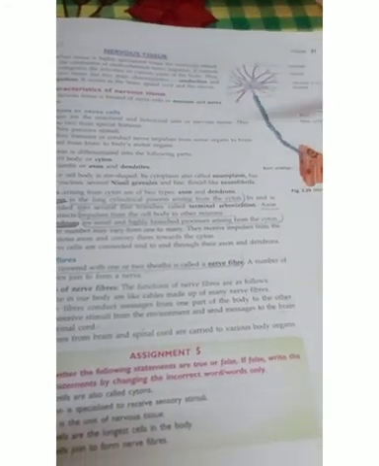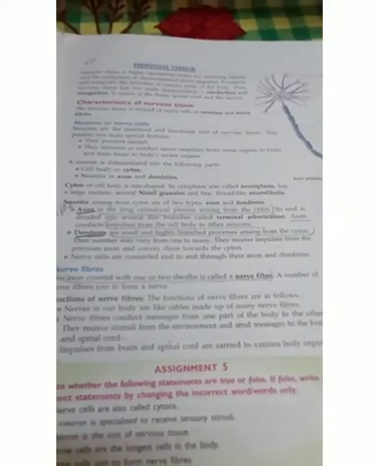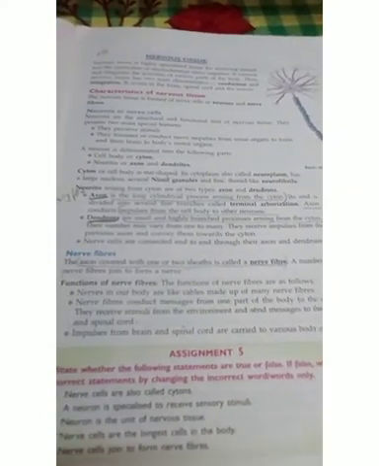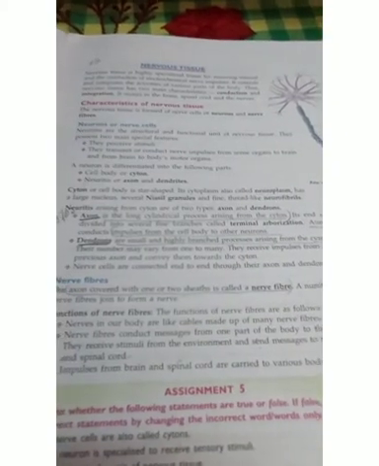So students, the difference between the striated, unstriated and cardiac muscle is also very important. It is better if you write them depending on this kind of points. So our muscle tissue is over. Now I will move to the nervous tissue. The nervous tissue is basically divided into two groups. That is neuroglia, that is a supportive nervous tissue, and the working nervous tissue is the neuron.